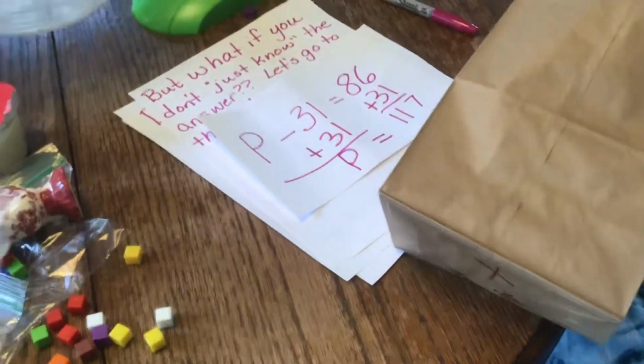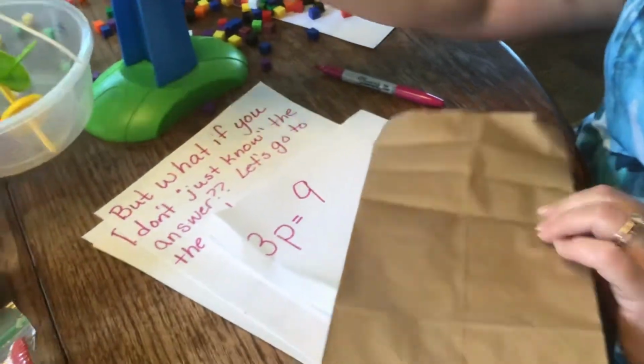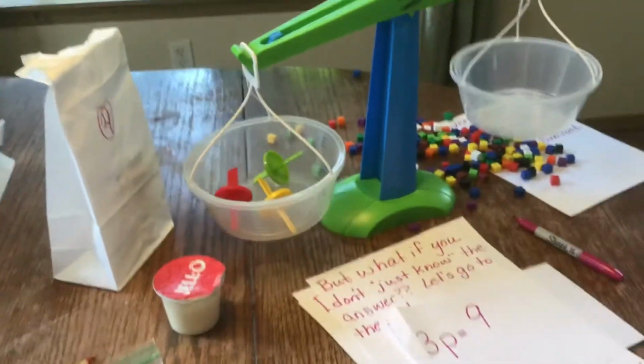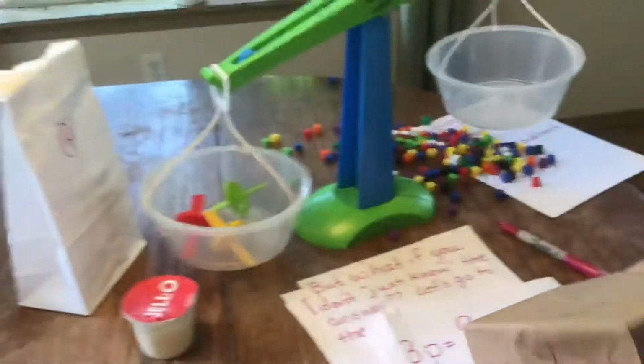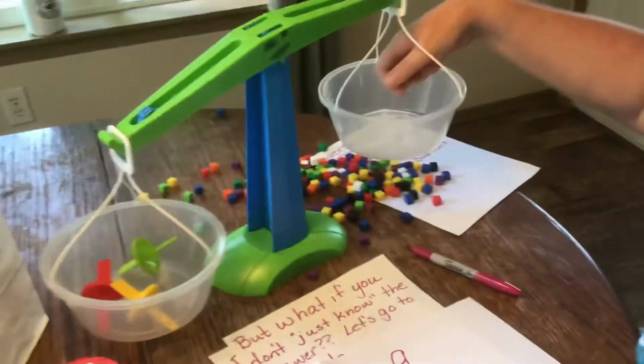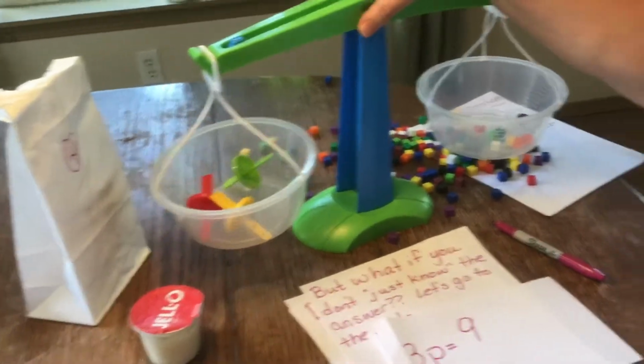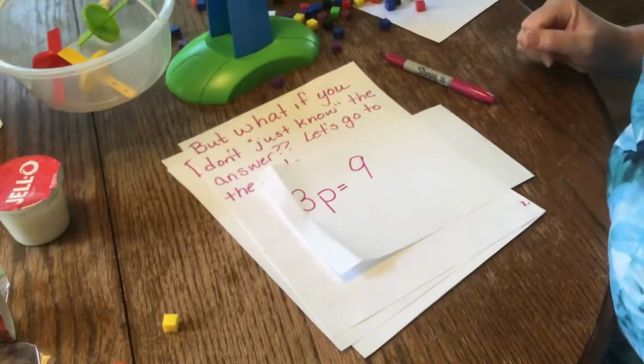My next equation is a multiplication equation. I have these little plastic popsicle top thingies. You can make popsicles in the freezer. And I've got 3 of them. So 3 popsicle toppers. Now, this is probably also one you could just know, but I'll show you what this looks like anyway. 3 popsicle toppers weighs the same as 9 blocks. So 3 popsicles equals 9 blocks.